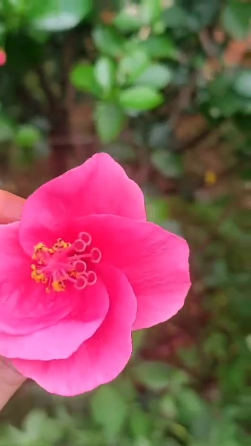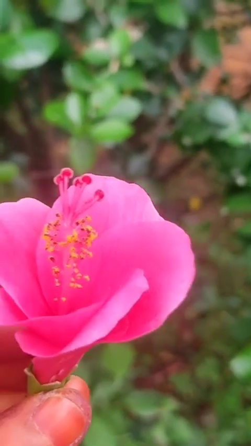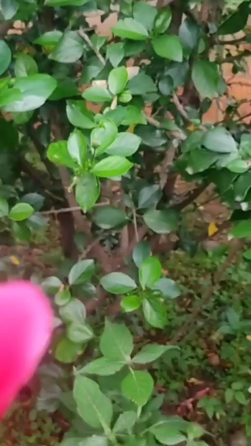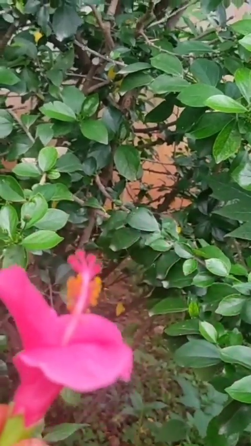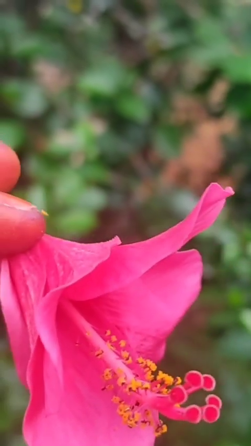The stamens are fused to form a tube, and the pollen grains are spiny in nature. If you observe these pollen grains, they are just like a hook-like structure, small and spiny in nature.